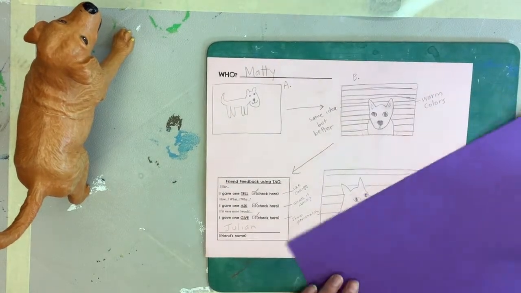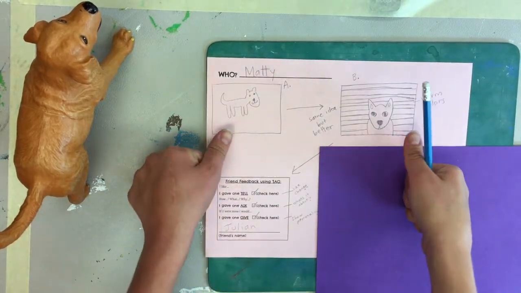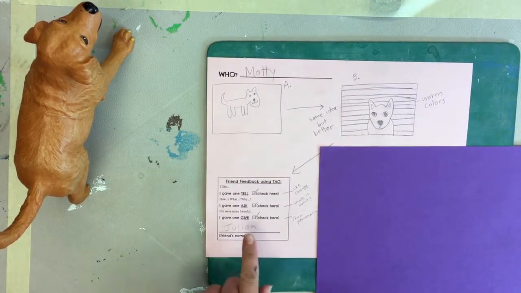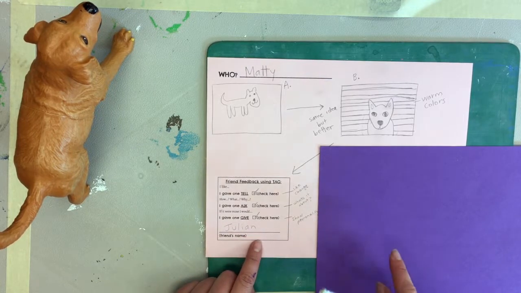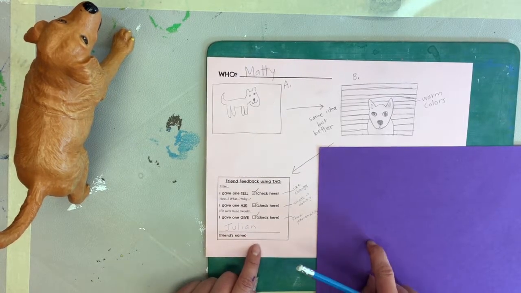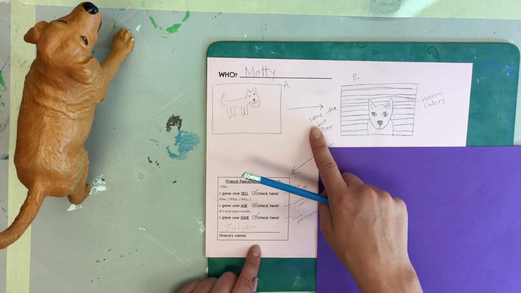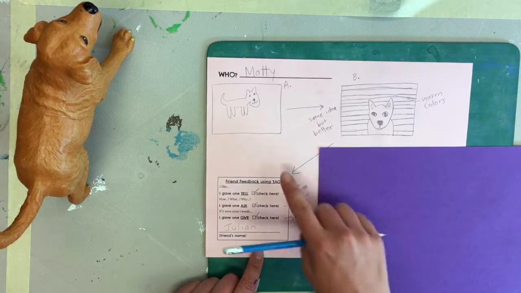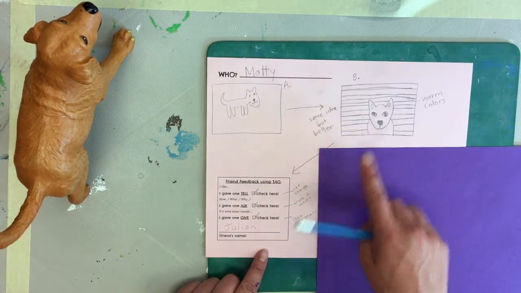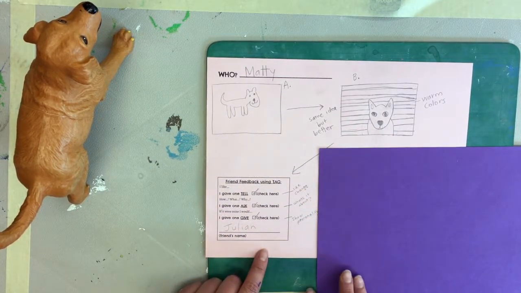Now, from my two thumbnail sketches and from my friend feedback, I'm going to make a third thumbnail sketch. Again, it's going to be the same idea. It won't be a completely different idea, but it's going to be better because I'm thinking more about it, and I also have some feedback from my friend.